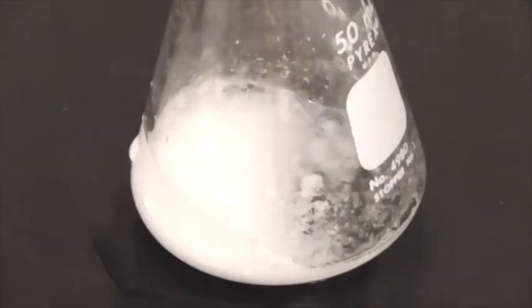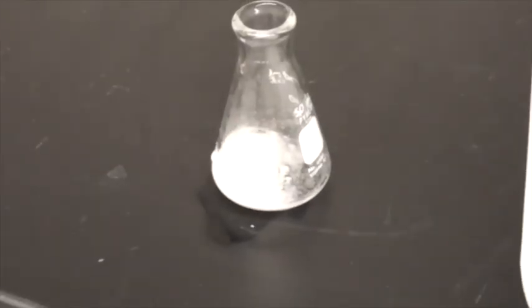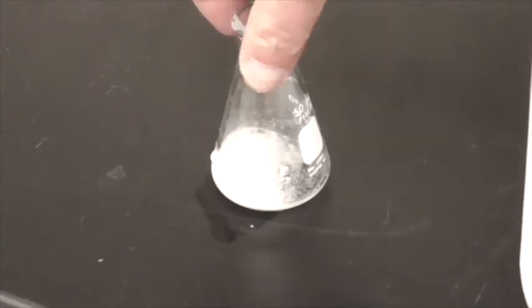Okay, so what we need to do now is, it says to add 20 milliliters of water. So I am going to put a beaker of water in the ice bath, because I want to cool down that water. I'm going to let that cool, and then we will add 20 milliliters of that cold water to our sample. While that water is cooling, I'm actually going to throw our flask back in the ice bath also to keep everything cold.